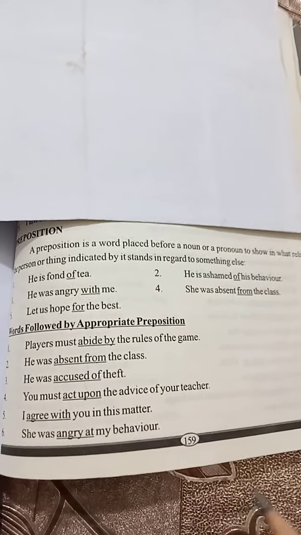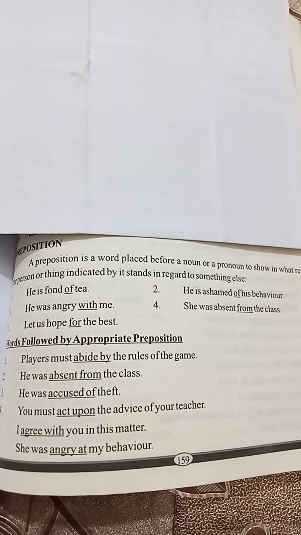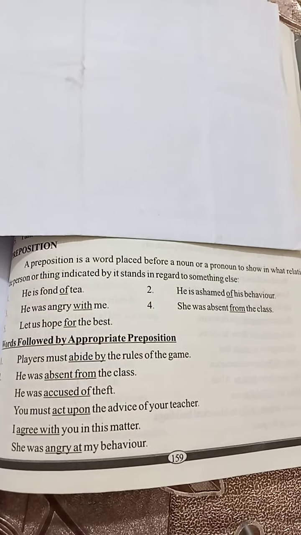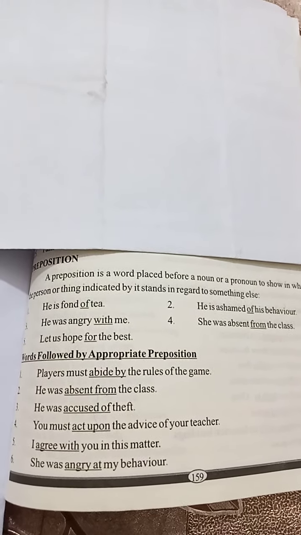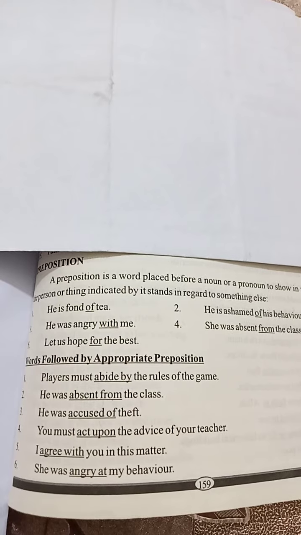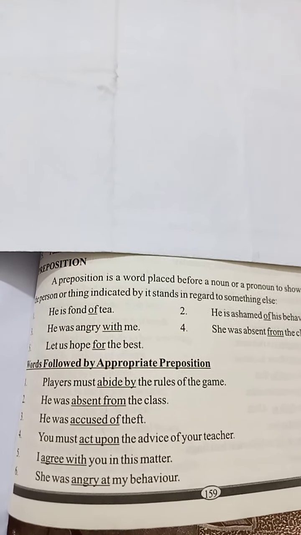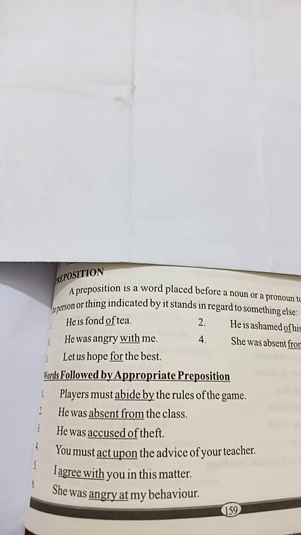A preposition is a word placed before a noun or a pronoun to show in what relation the person or thing indicated by it stands in regard to something else. So it tells us the position of different things, how these things relate to the other ones. A list of appropriate prepositions is given on pages 159 to 161, with different types of sentences using the prepositions.